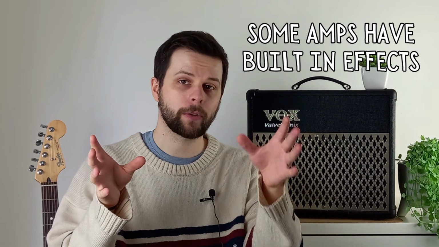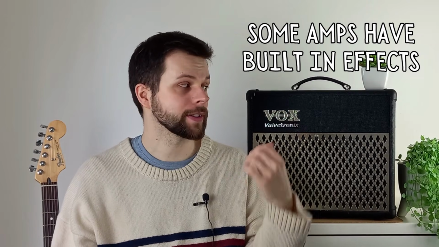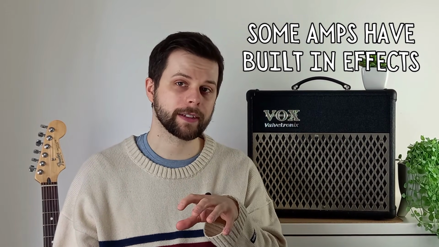The overall volume of the amplifier is set by the master volume control, and this adjusts the level of the signal from the power amp, which drives the speaker. Between the preamp and power amp sections, some guitar amplifiers like this one have built-in effects. The specific controls vary a lot from amp to amp, but there'll always be a way to engage the effect and turn it off or on, and then set the level of the effect. This part between the preamp and power amp is also where you'll find the FX loop, if you have one.